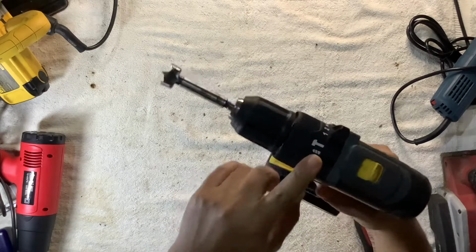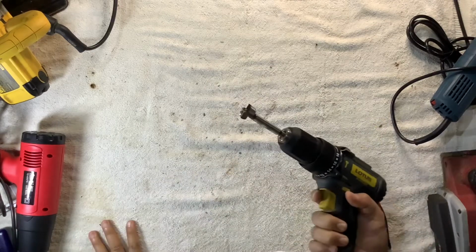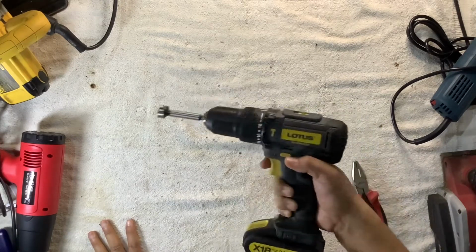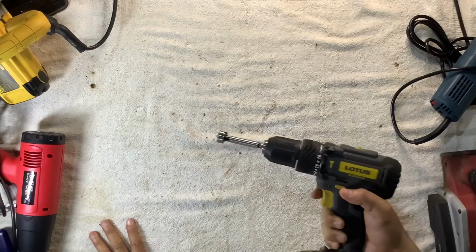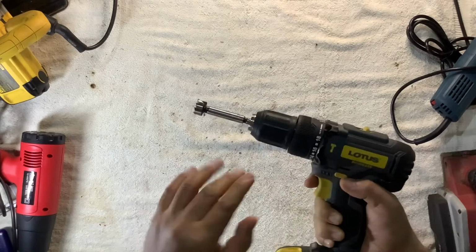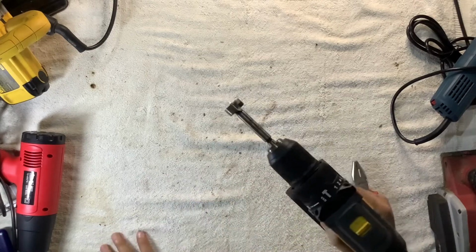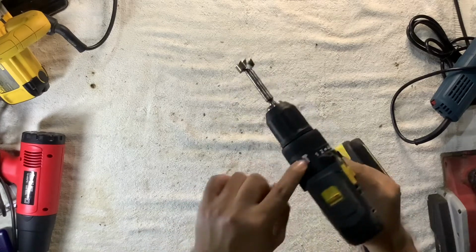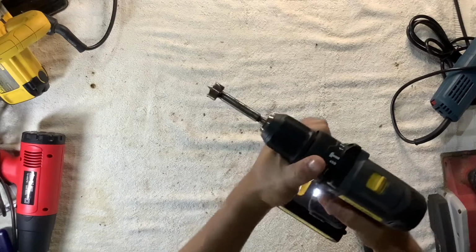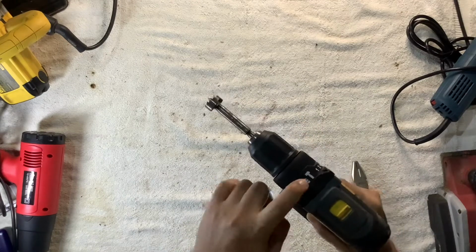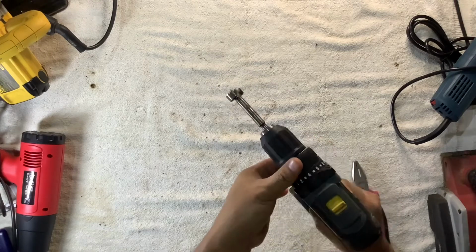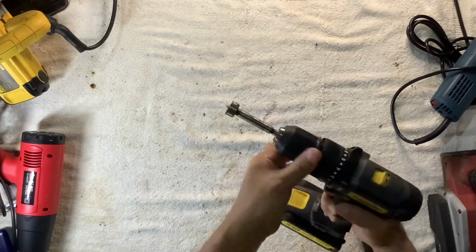The hammer mode is used, for example, if you will be boring or creating holes on concrete or cemented walls, so that's very good. For regular drilling, you need to position it only on the icon of a drill, and then you could also vary the speed and the torque of your drill.